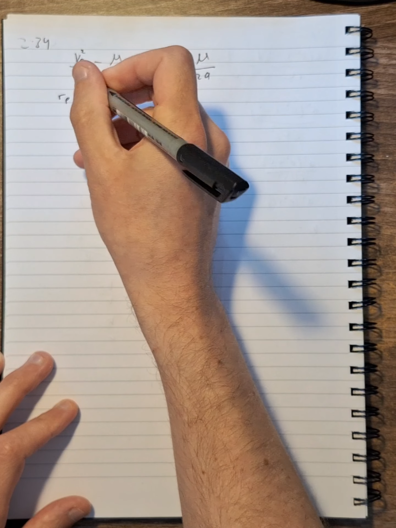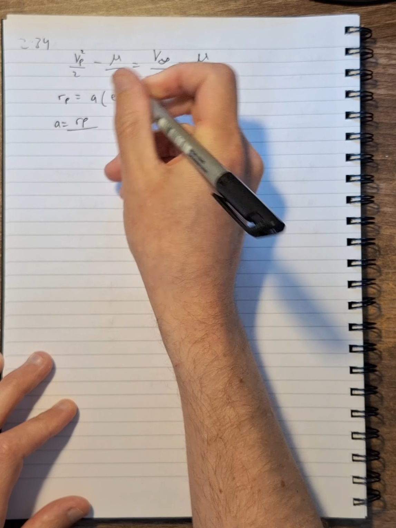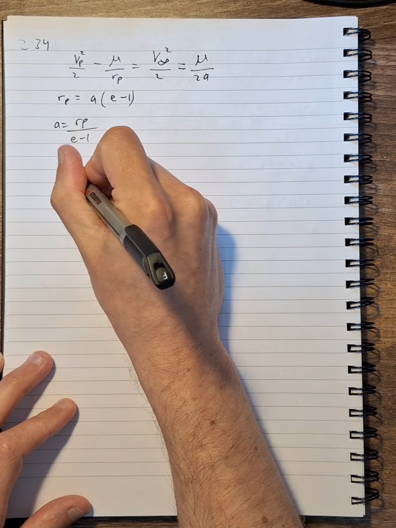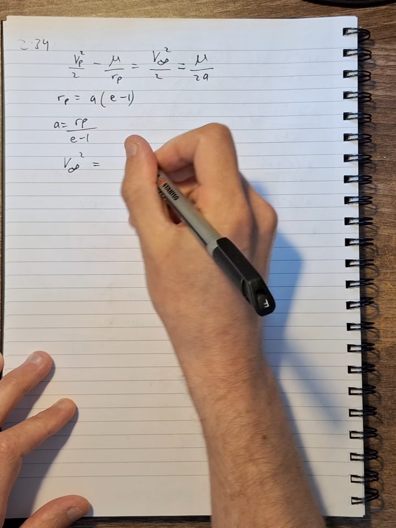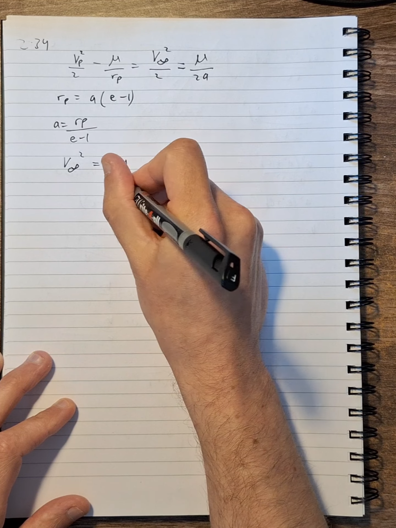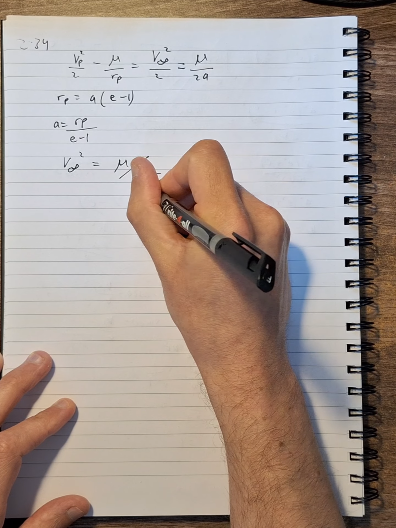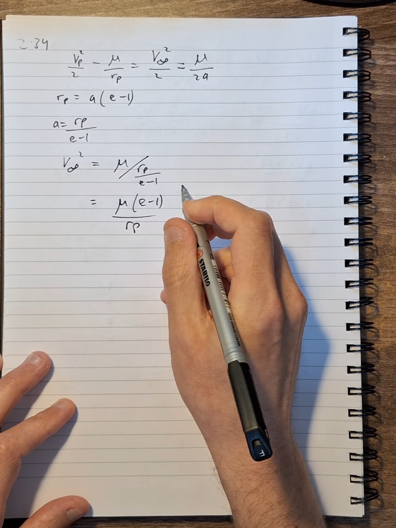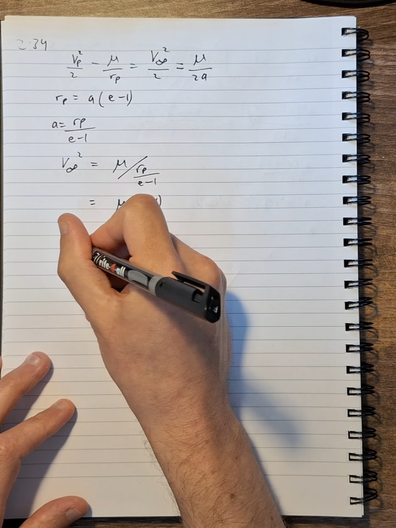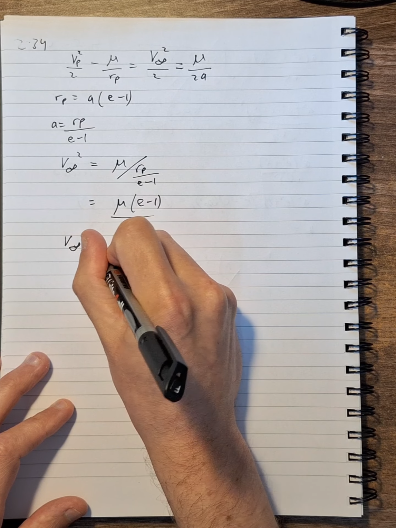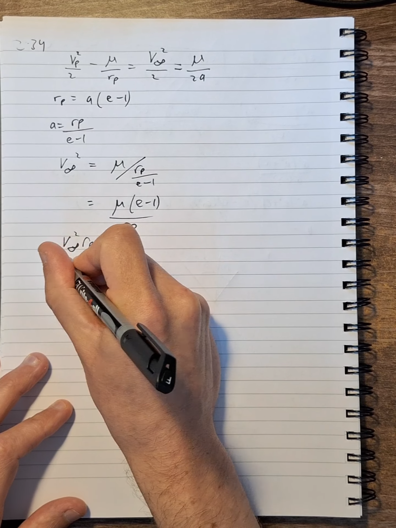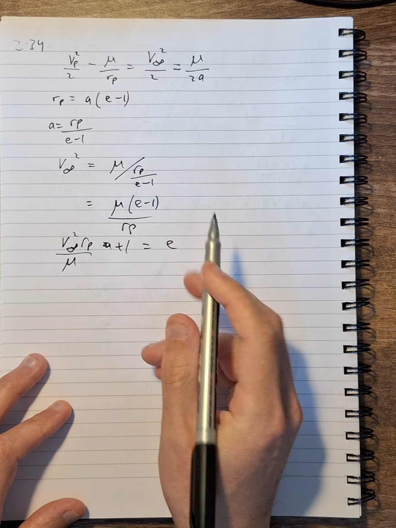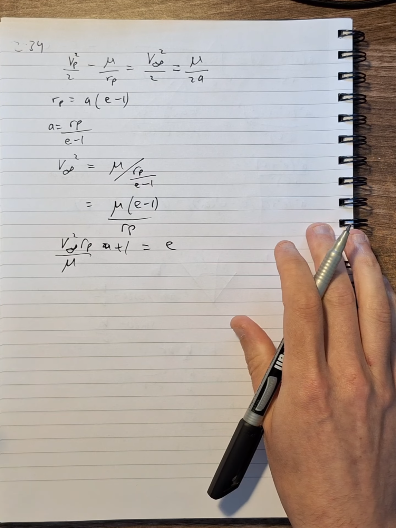We rearrange for a, we end up with a equals rp over e minus 1, and we put that in here, so we get velocity squared equals mu divided by rp over e minus 1, which is equal to mu on e minus 1 over rp, and then rearrange for e, so v infinity squared rp divided by mu plus 1 equals e, and that is what is given in the answer. So that's that, not very difficult.